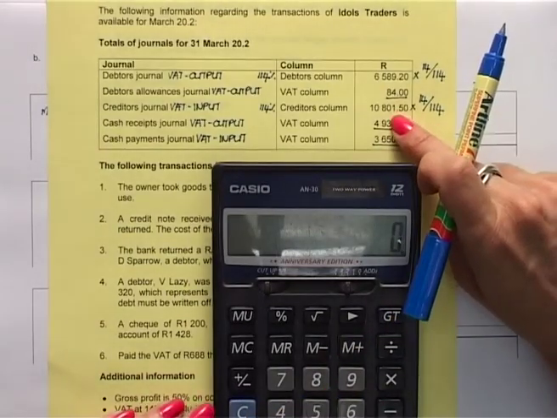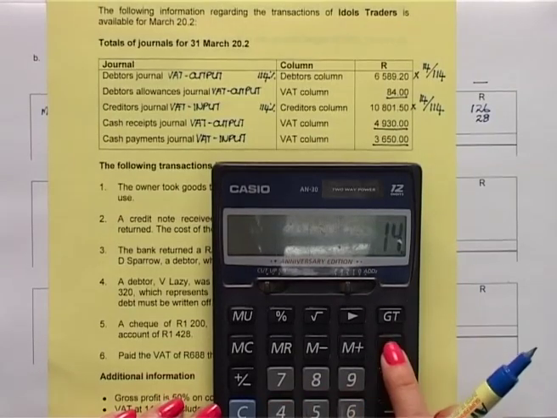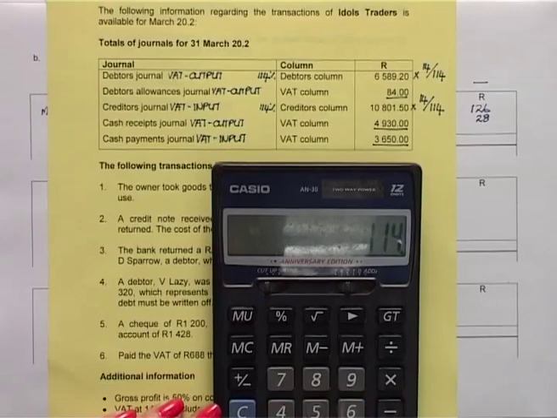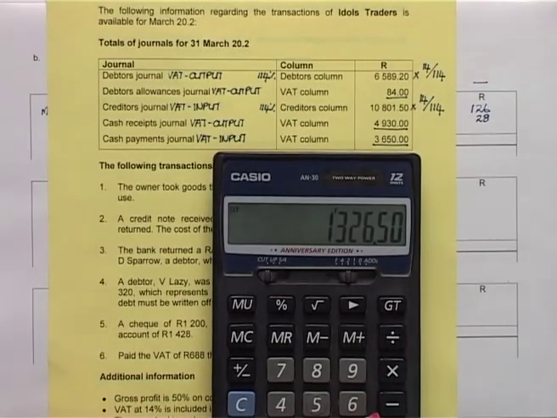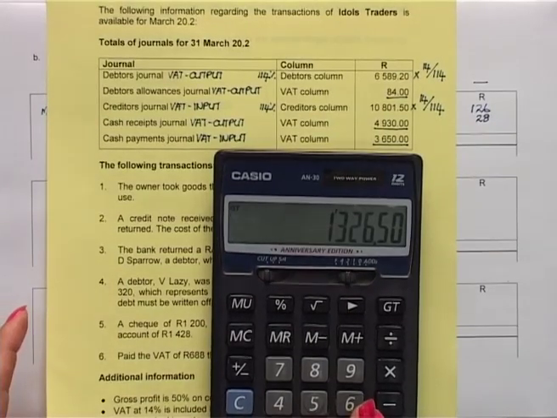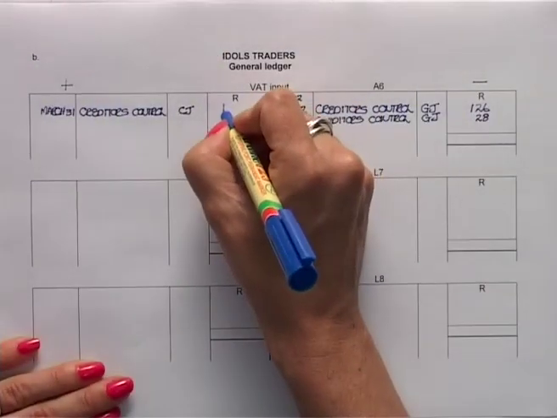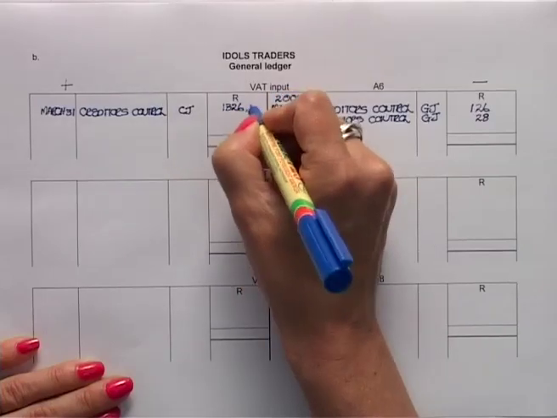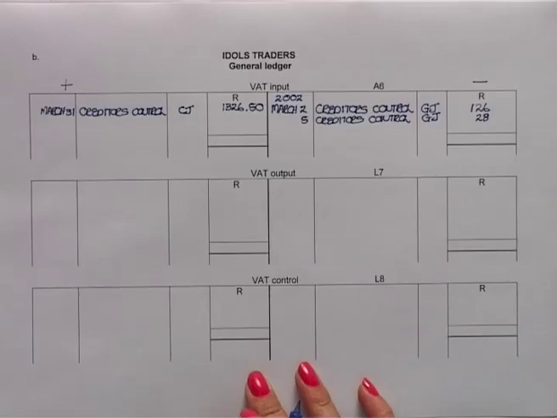And if we take our calculation over here, that will be 10,801.50. And we multiply that with 14 divided by 114. So that will give us our 1,326 Rand 50. So that will be the amount of VAT that we can include in our control account. 1,326.50. And that was from our creditors control.